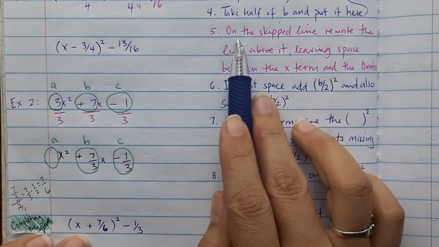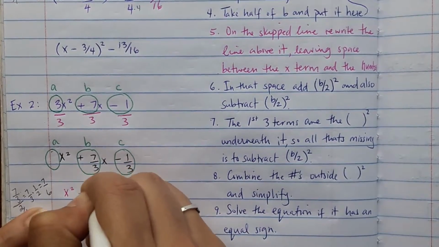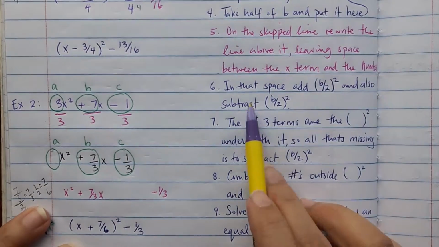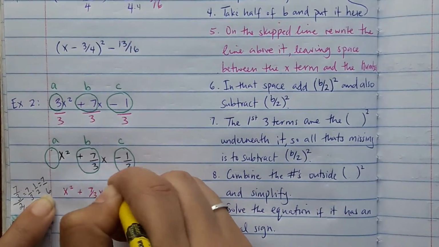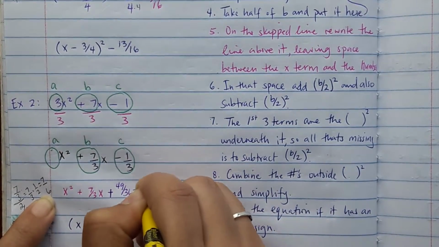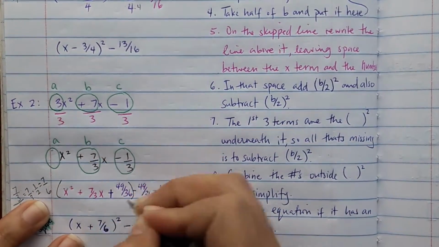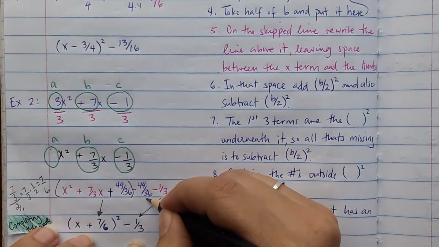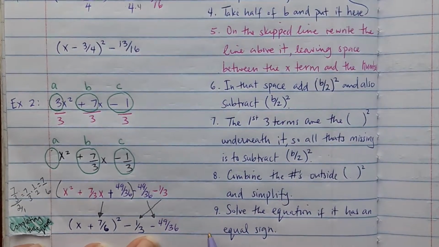Then it says rewrite on the skip line, rewrite the line above it, leaving space between the x term and the variable. So x squared plus 7 over 3x, leave space, and then negative 1/3. And in that space, we're going to add b over 2 squared and also subtract it. So we already have b over 2, and squaring that would be 49 over 36, adding it and subtracting it. Alright, the first three terms are the parentheses. And then you can see I have the negative 1/3, so all that's missing is that subtract the 49 over 36. Alright, combine the numbers outside the parentheses and simplify.